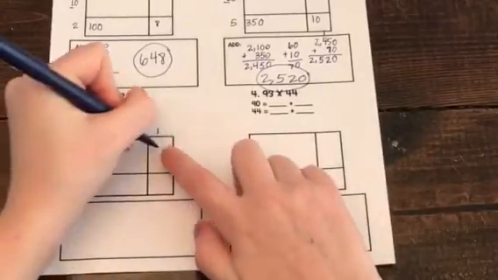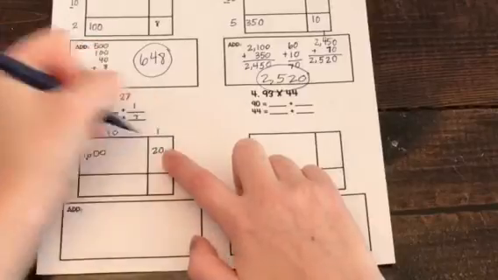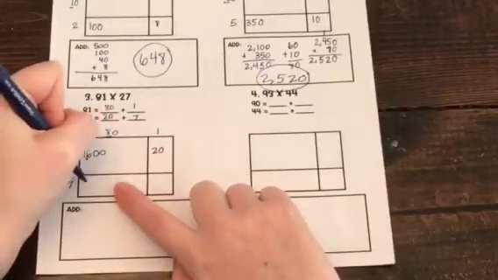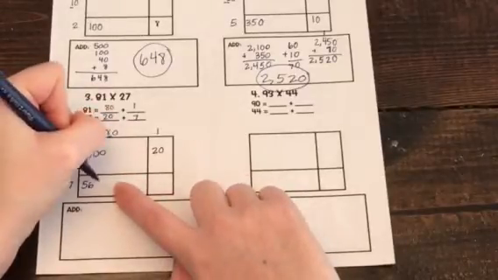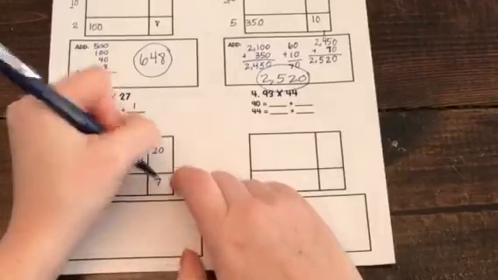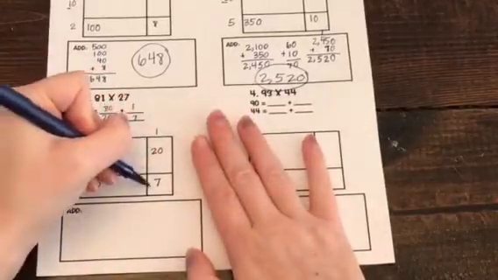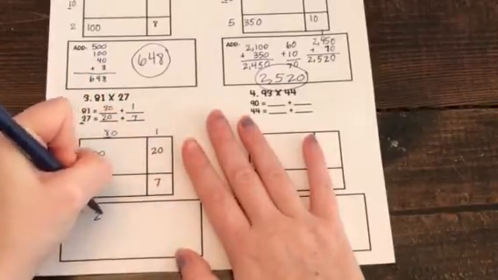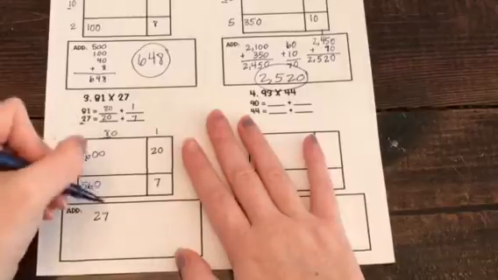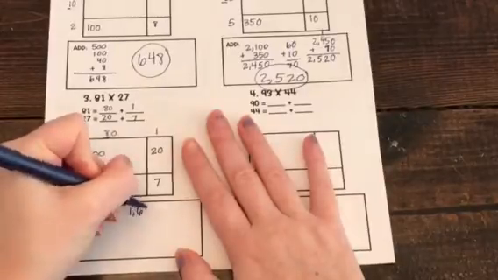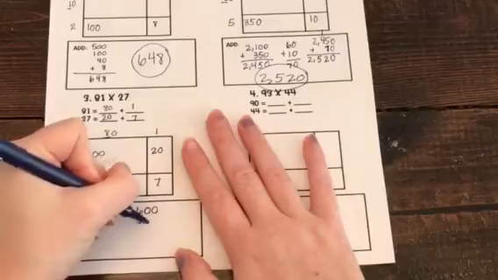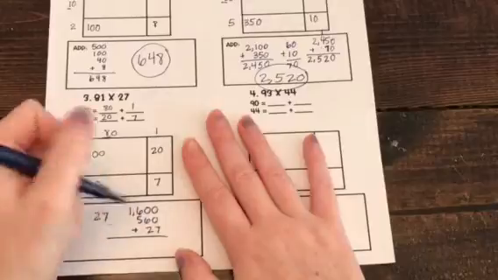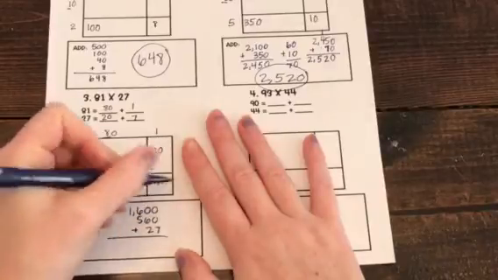2 times 1 is 2, bring down my 0. 8 times 7 is 56. Bring down my 0, and then 7 times 1 is 7. So right here, I know that 20 plus 7 is 27. So I'm going to put 27 here, and then I'm going to add that to my 1600, 560. And I'm making sure all of my place values are lined up. My ones are lined up, my tens, hundreds, thousands.